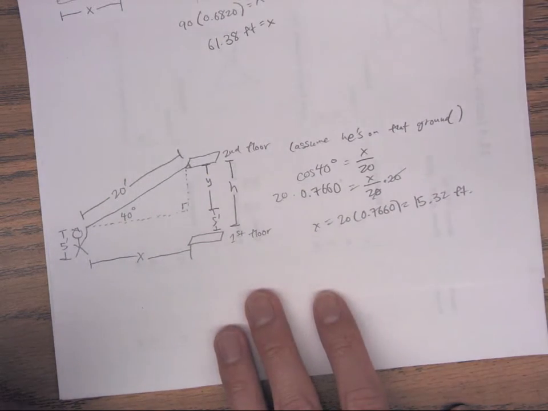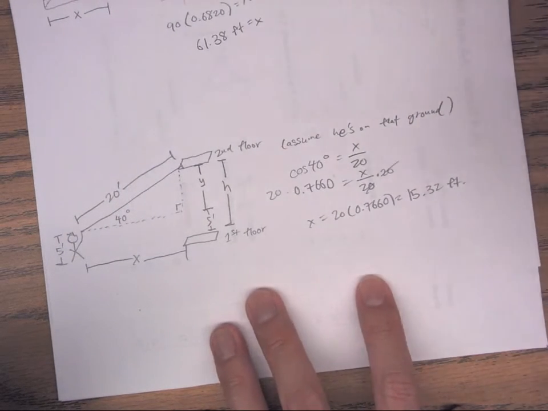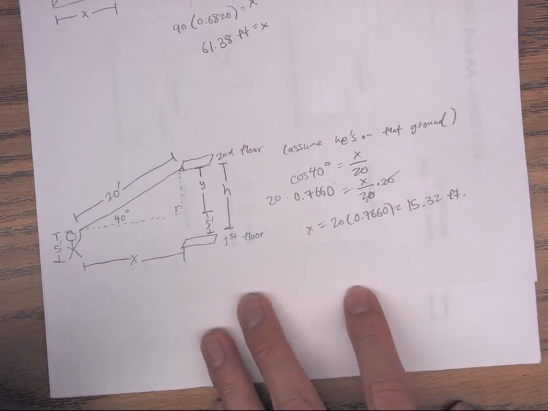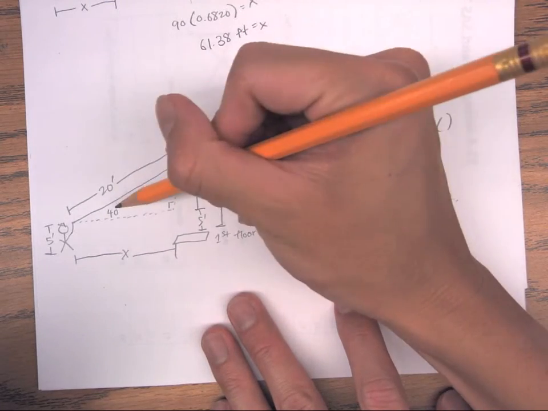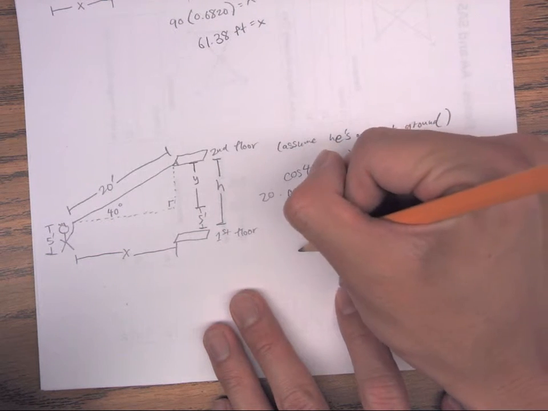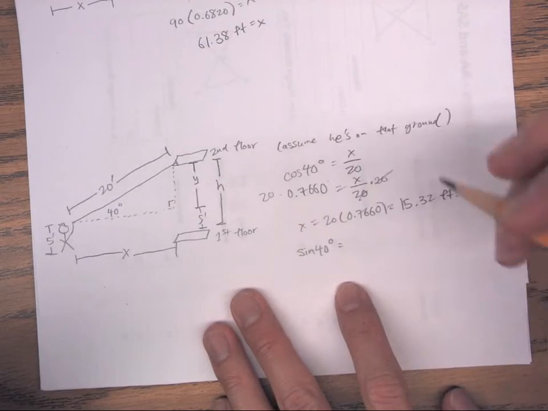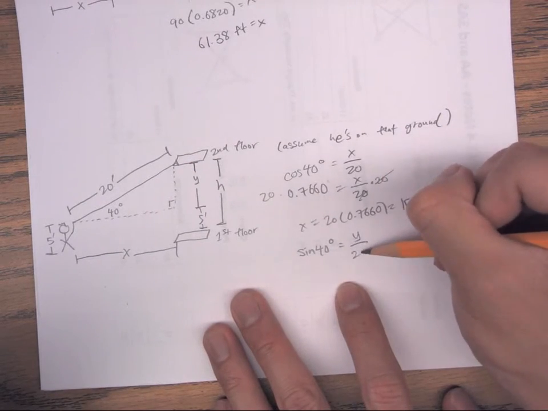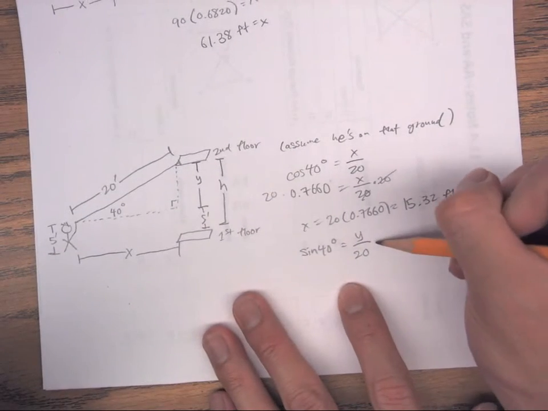But let's try to do it using the SOHCAHTOA ratios. What I see here is that one way to give me a direct solution is the side that is opposite of the 40-degree angle, this side here. So this is the sine of 40 degrees, which is going to equal y divided by 20. We could do the exact same thing from here.